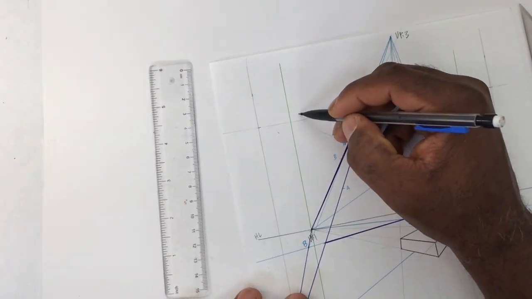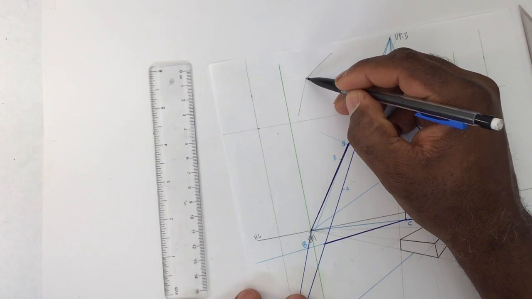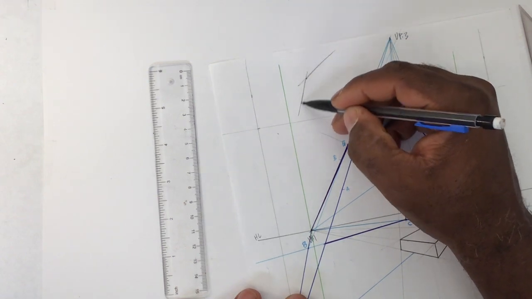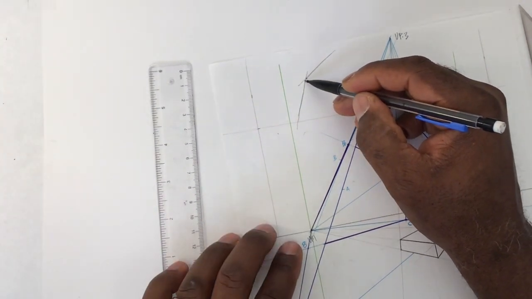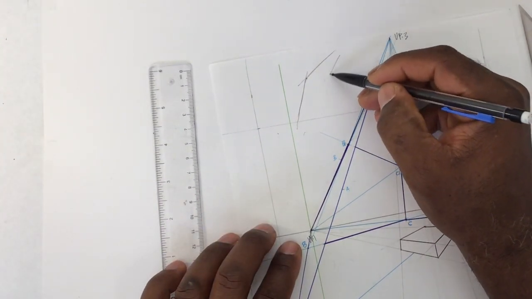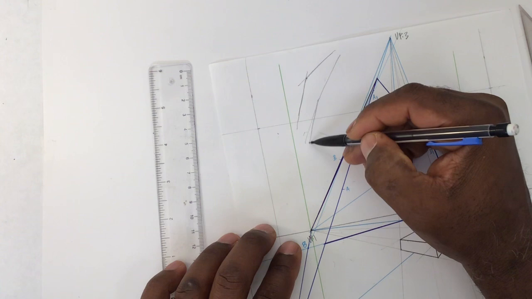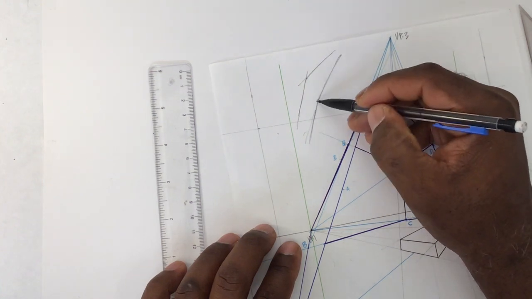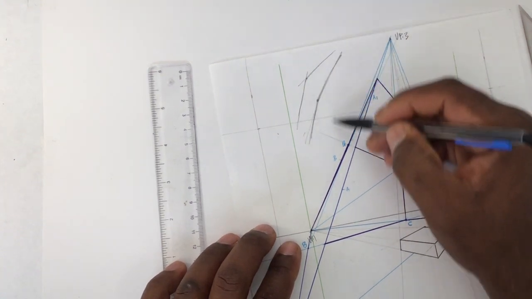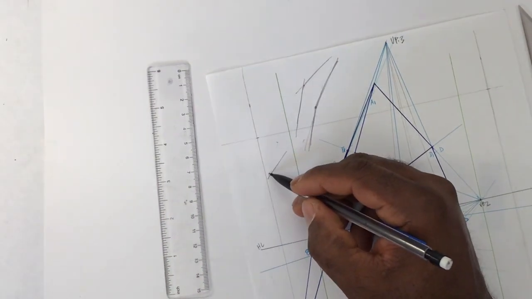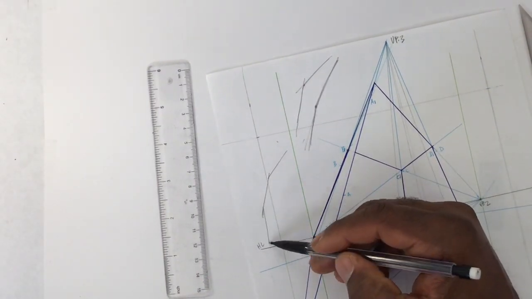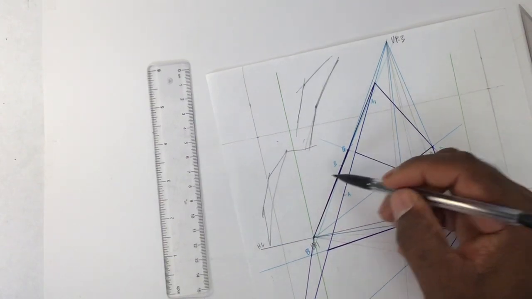So what's happening is that's what's happening. But the line is so shallow that it looks like it's just one line. Okay? So that is connecting properly. So basically we get that and that and that and that and that and that.